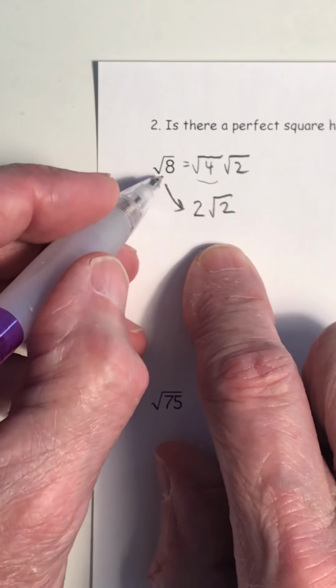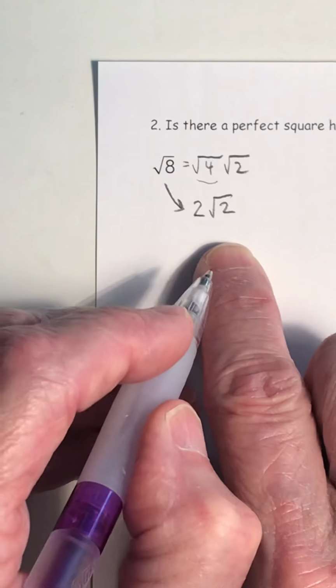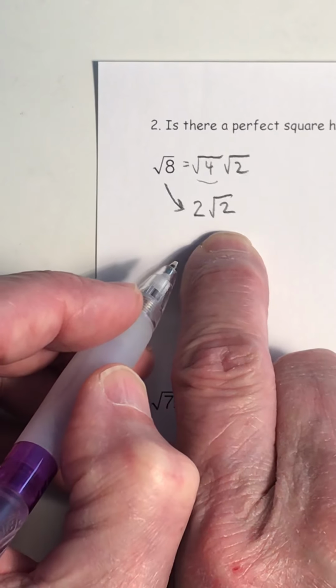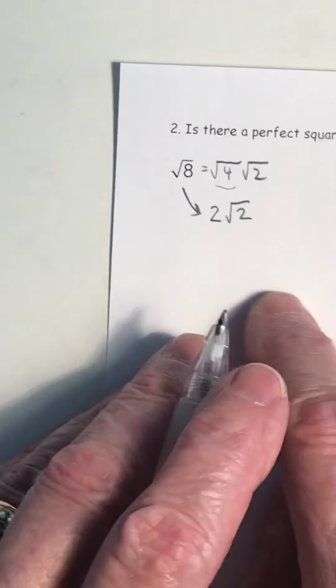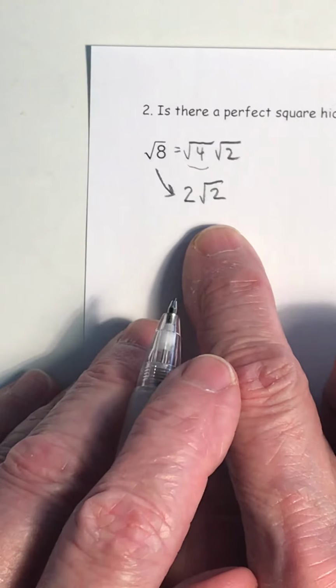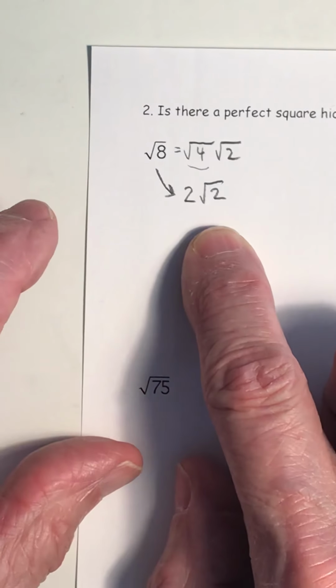A square root is considered simplified when you've made the number under the radical, called the radicand, as small as possible.